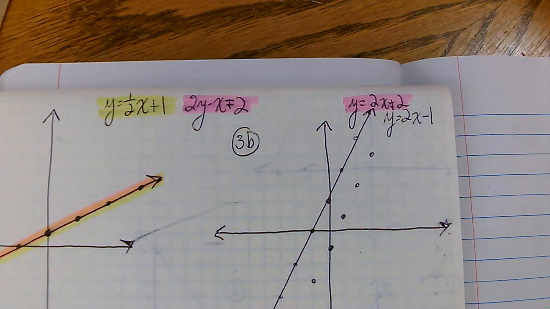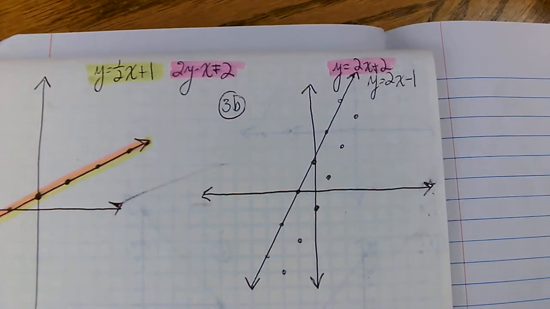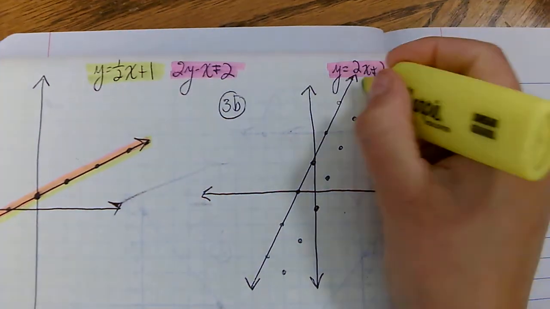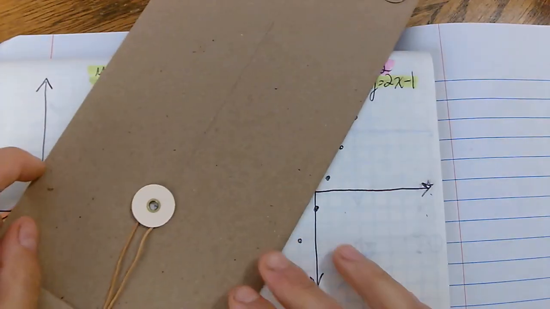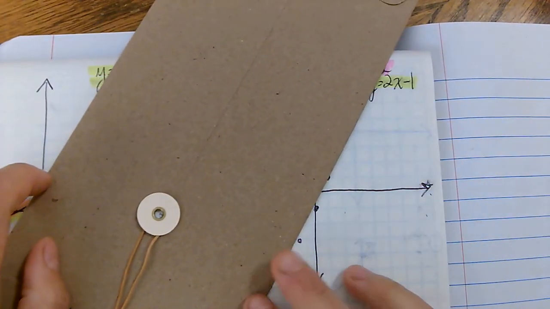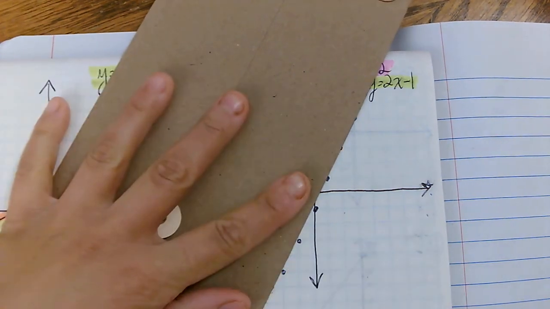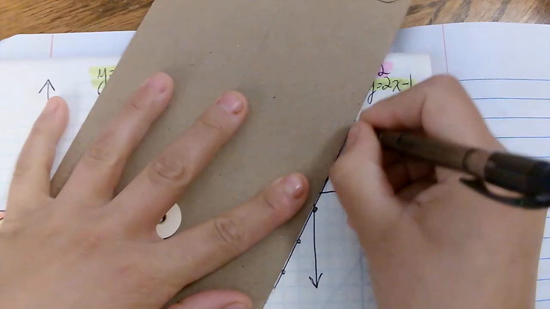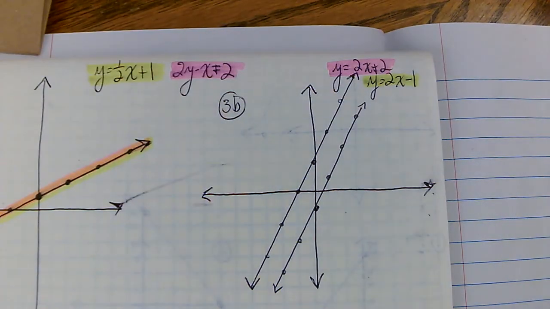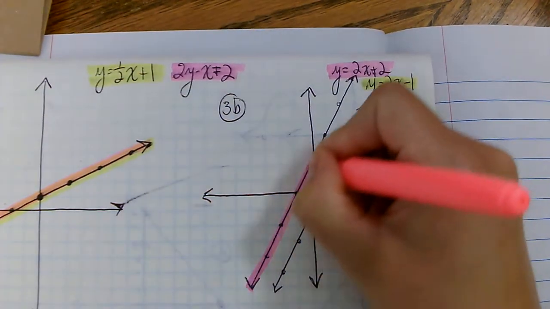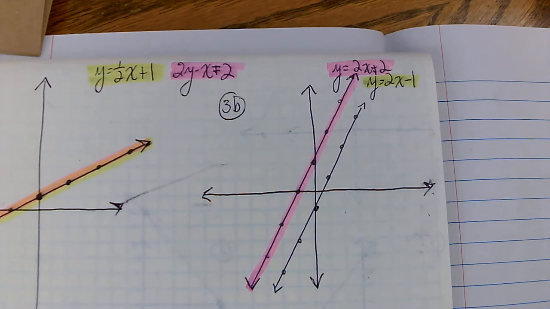And I will highlight the equation in yellow. And connect my dots. There we go. So here was my pink line and my yellow line.